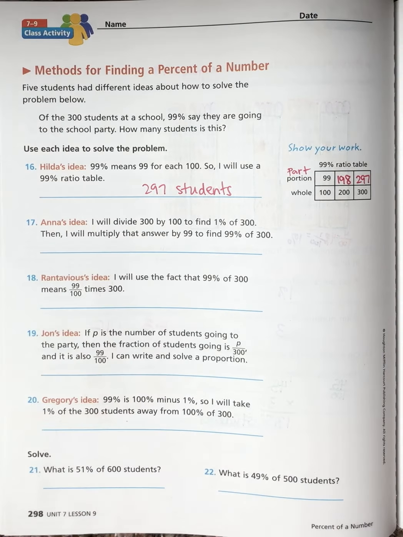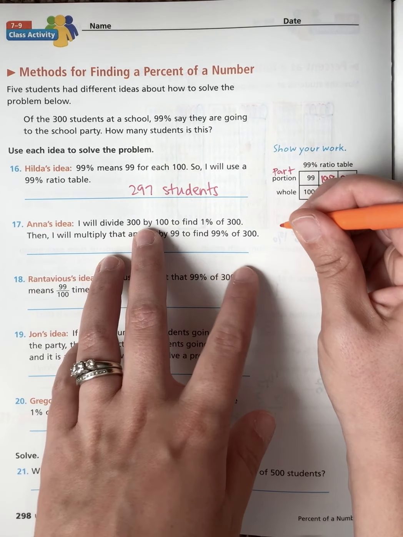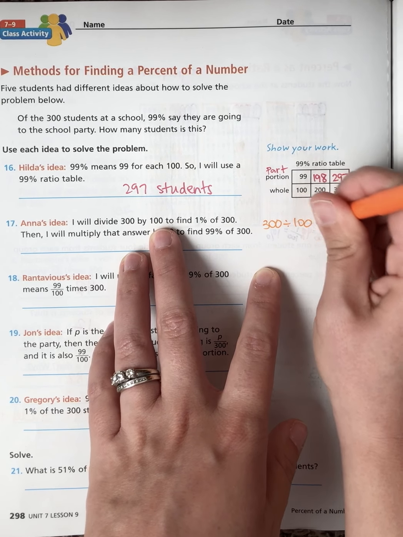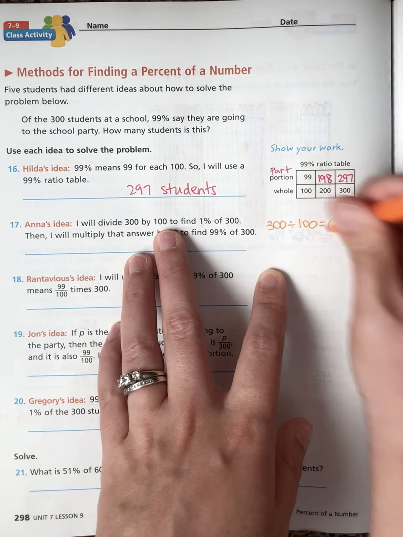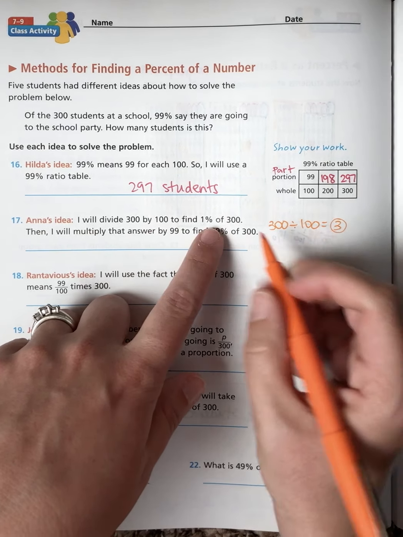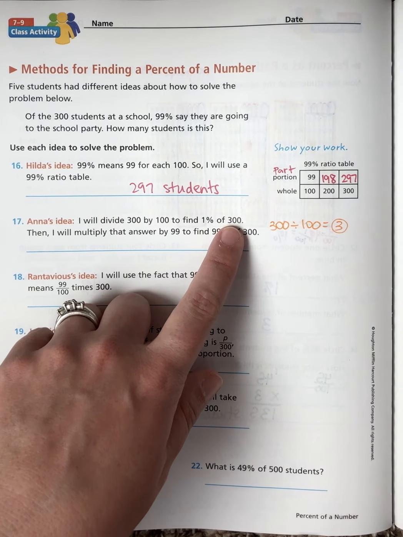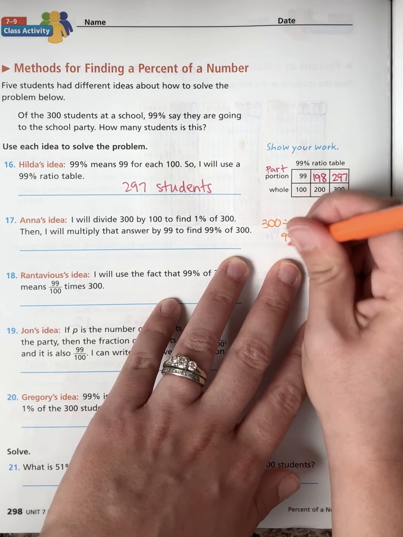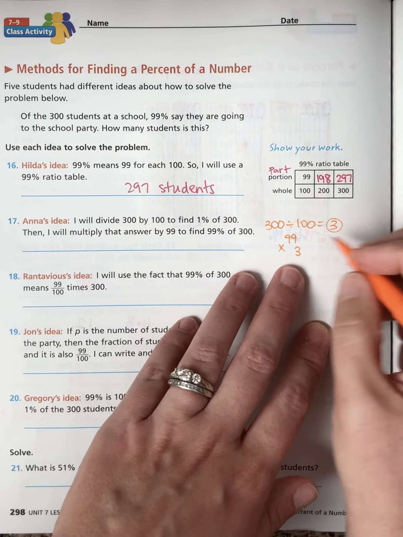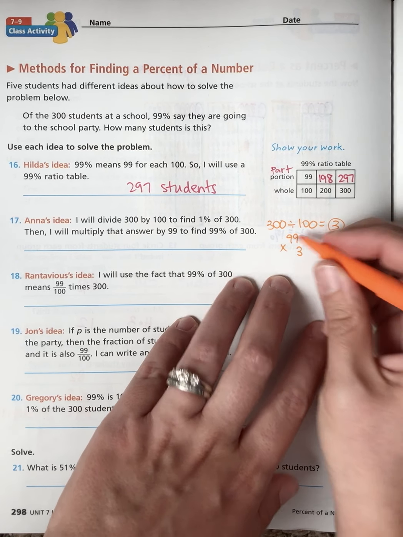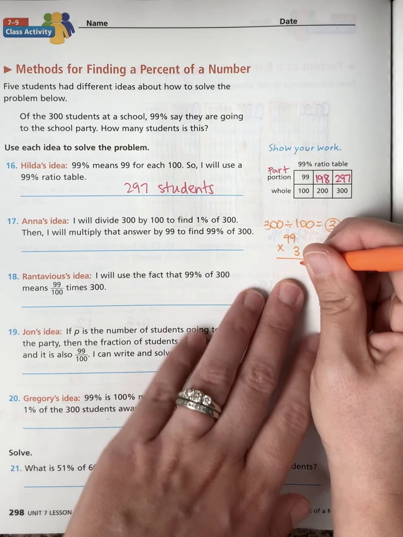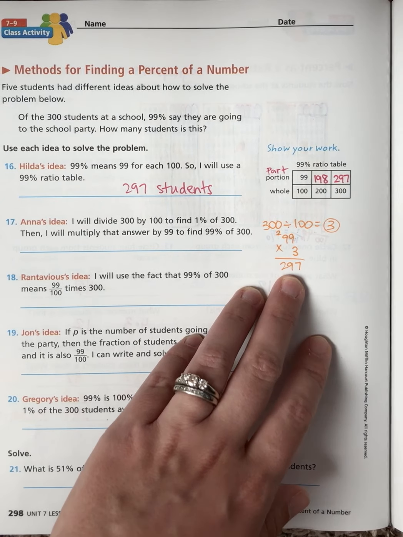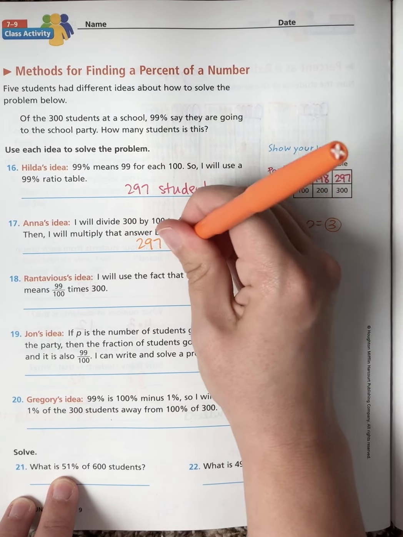Okay, so she's going to take 300 divided by 100, which I already know, we did this last time. 300 divided by 100 equals 3. And the reason she did that is because she wants to find what's 1% of 300. Then multiply that by 99, because you want to be able to say, well, if 1% is 3 kids, what's 99%? So she's multiplying it by 99 now. And she gets 297 students.